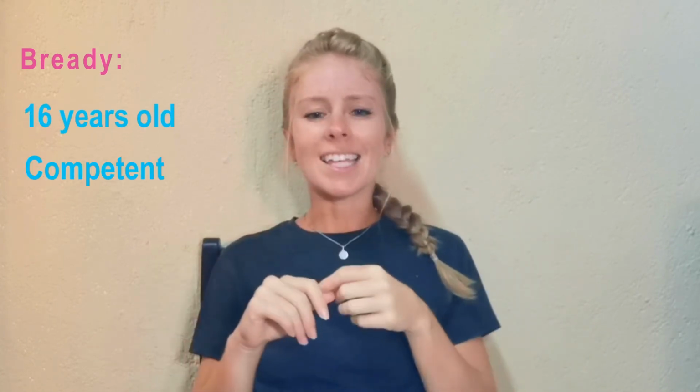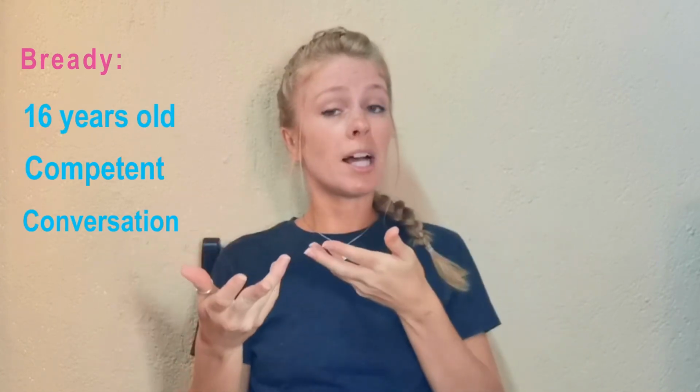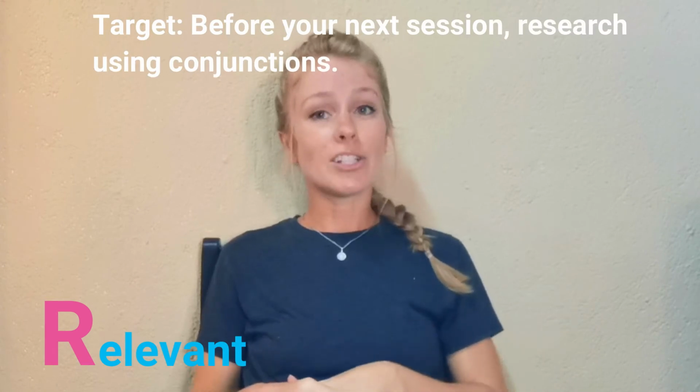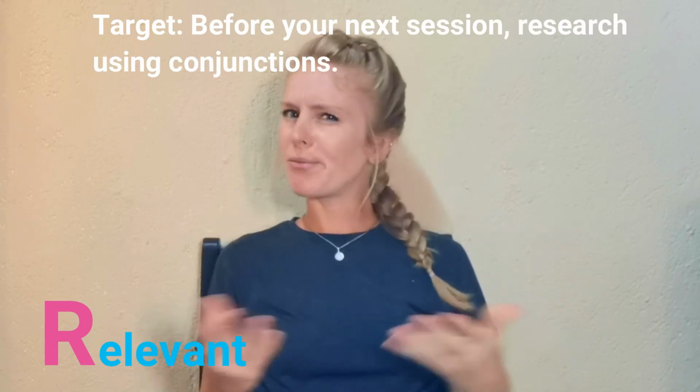It doesn't correlate to their learning requirements, and they're not going to be able to make progress with this type of target. Example 2. A 16-year-old Breadie who is competent in their English and can hold a conversation well, probably around the B2 level. Let's look at the target. Before your next lesson, research using conjunctions. Relevant?